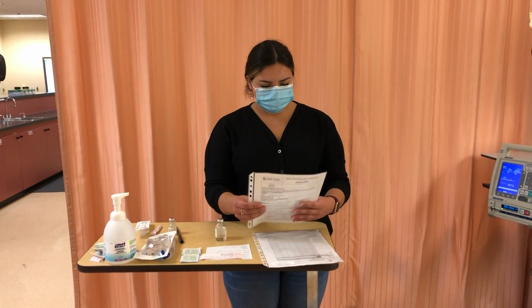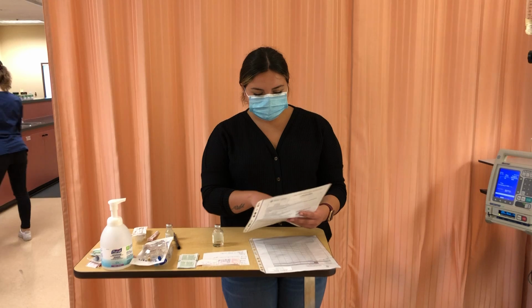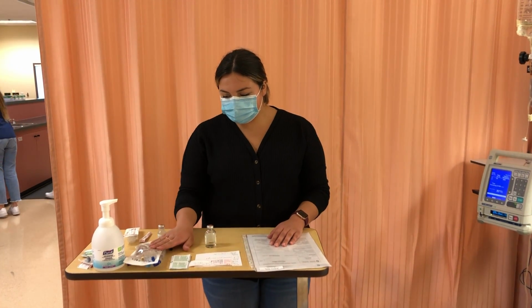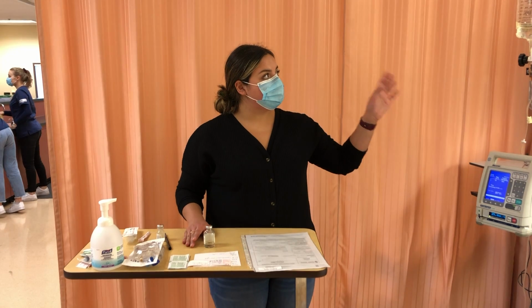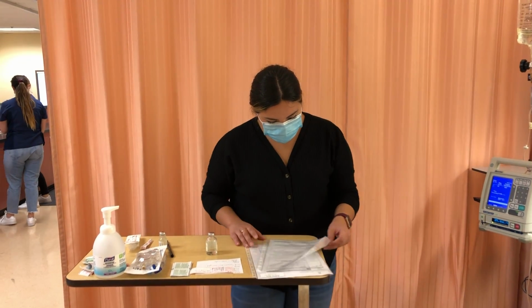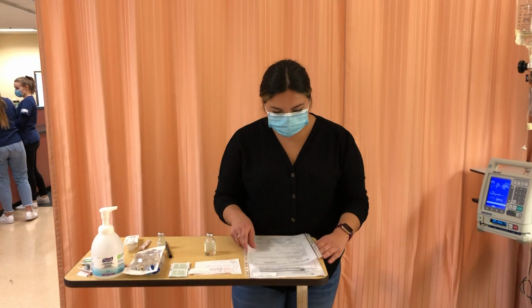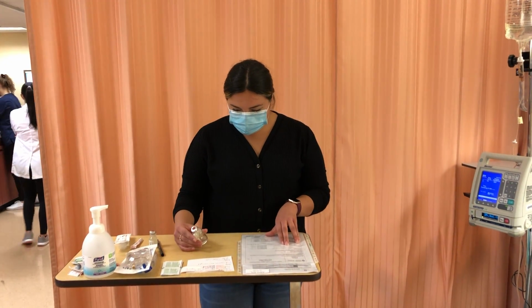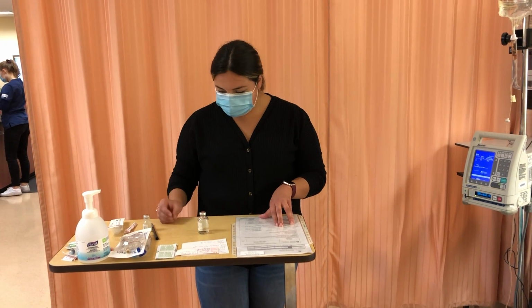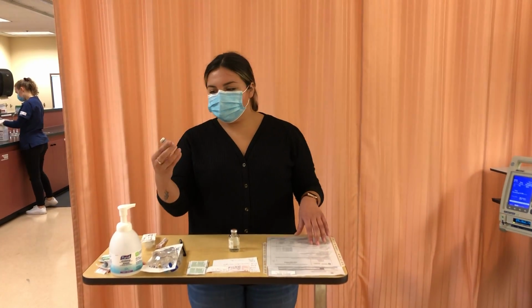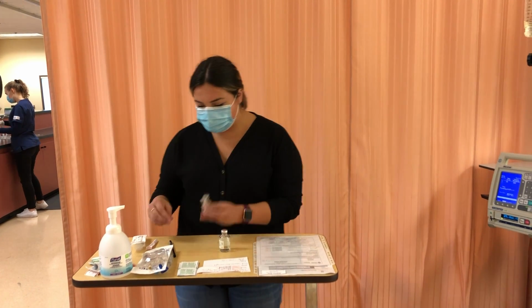I'm just going to assess my compatibility. So this drug is compatible with normal saline and D5W. My secondary bag is normal saline, my primary bag is normal saline, so both are okay. So I'm okay to keep prepping this med. So as per PDM, I'm reconstituting a 2 gram vial with 6.8 milliliters of sterile water for injection. I've ensured that this is not expired.